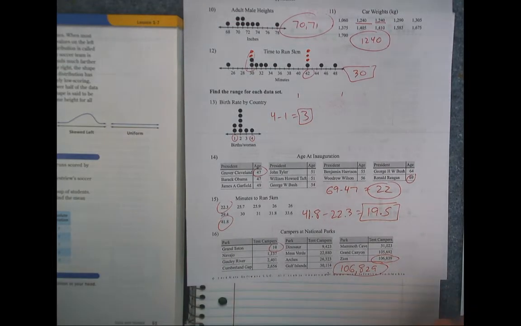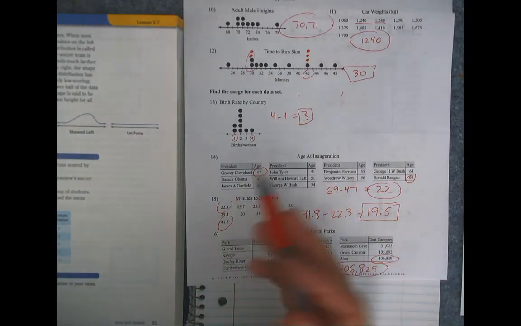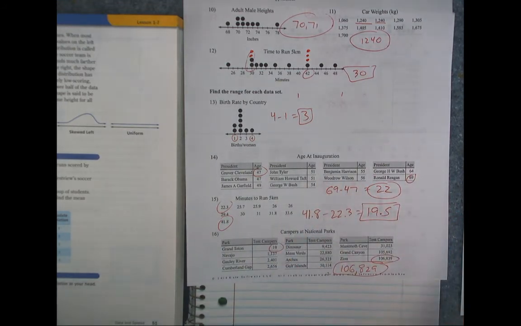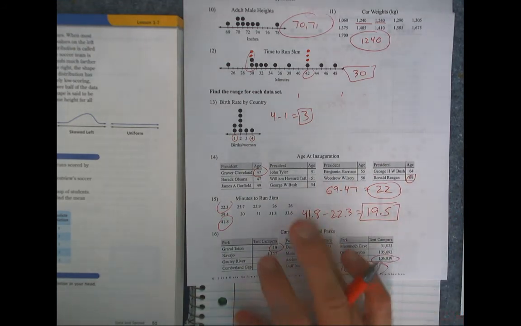And there's your range. So quick review on the mean, which is your average, the median, which is your middle, the mode, which is your most, and the range is the distance from the smallest to the largest number in your data. Okay, so that's just a quick review there.